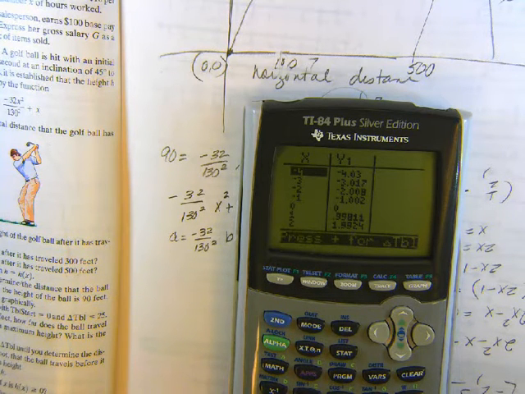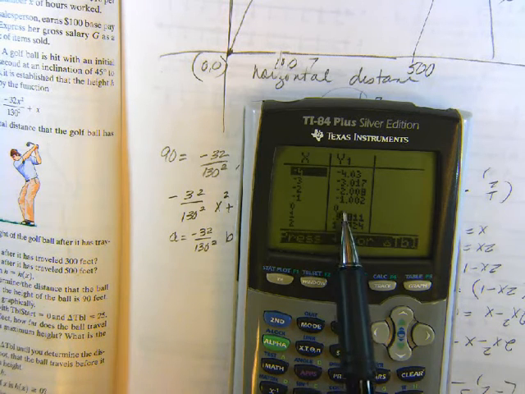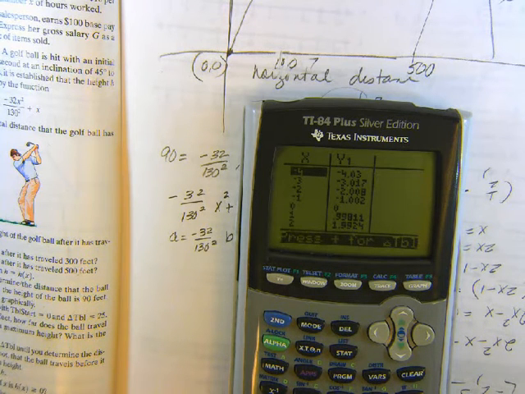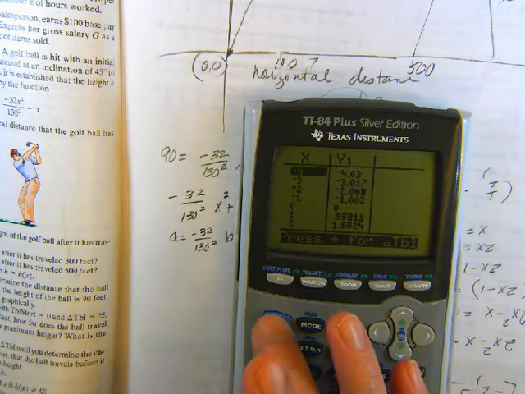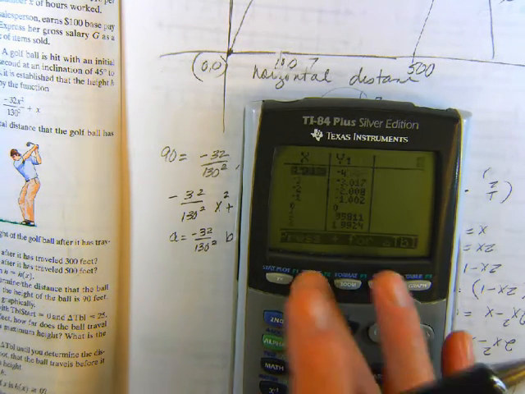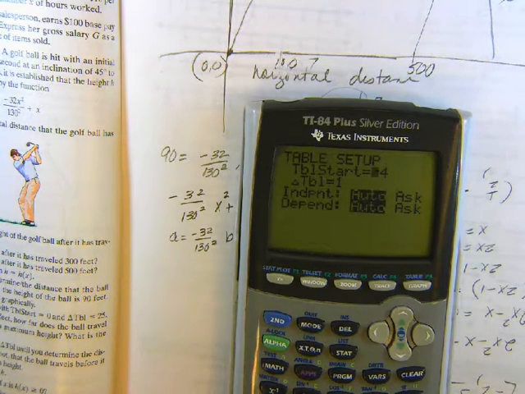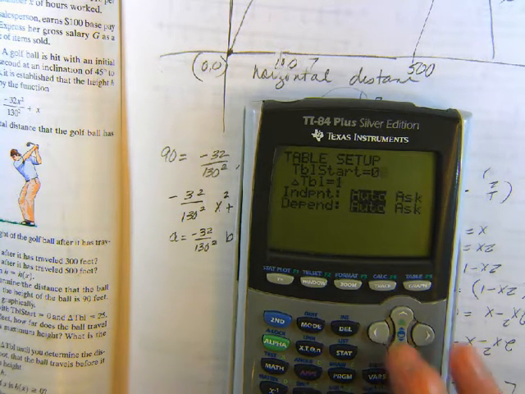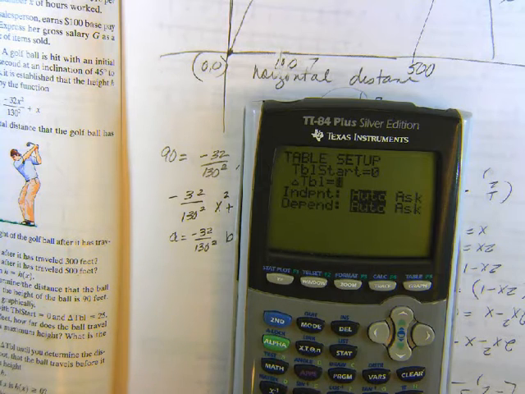I can do this. Go second, table set, if you've never done this. I'm going to have it starting at 0, but the increments of the table, I'm going to put on 25. Alright, when you do that, now hit second table. And look at this.